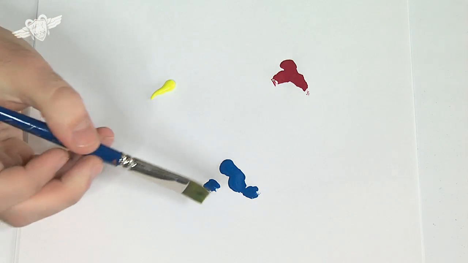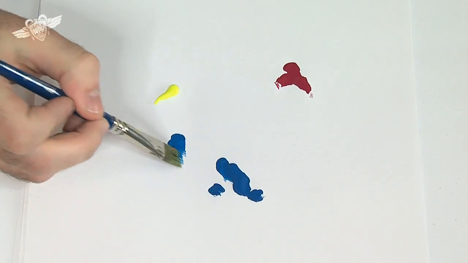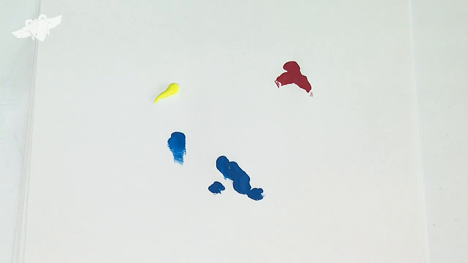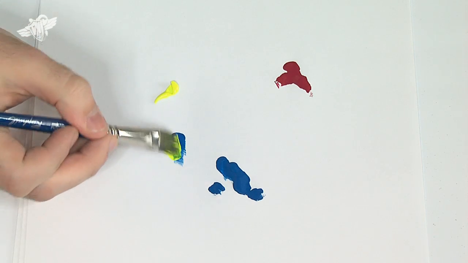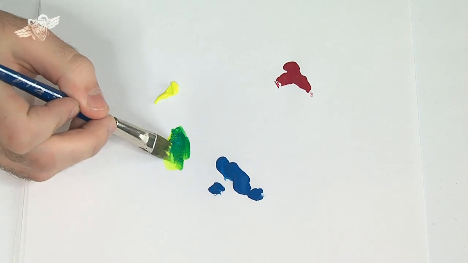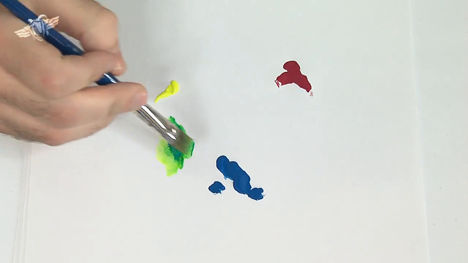When you mix the Cyan Blue here and the yellow, you get green. You get several hues of green, of course.